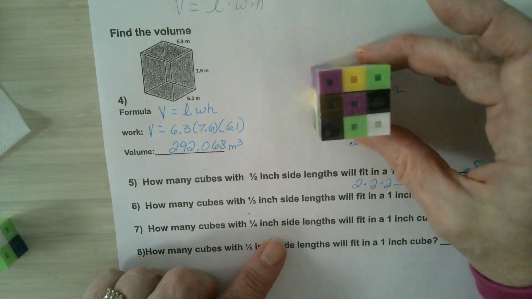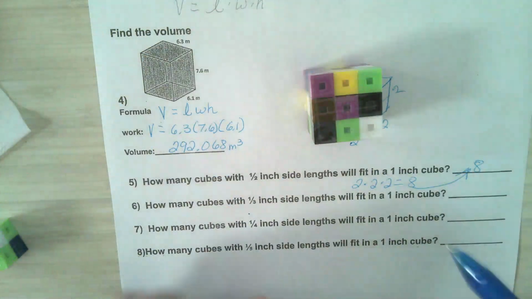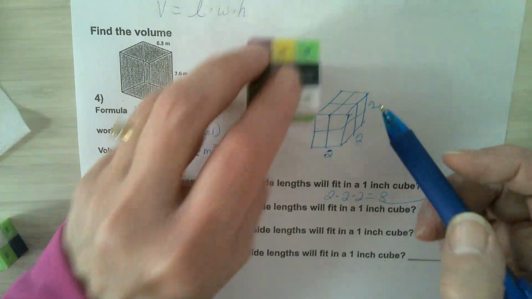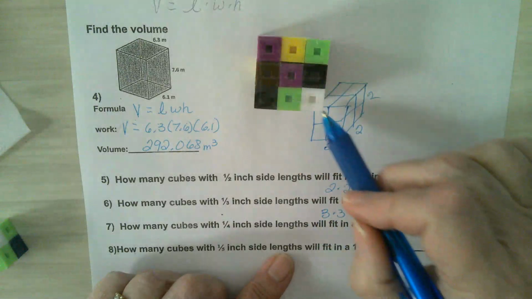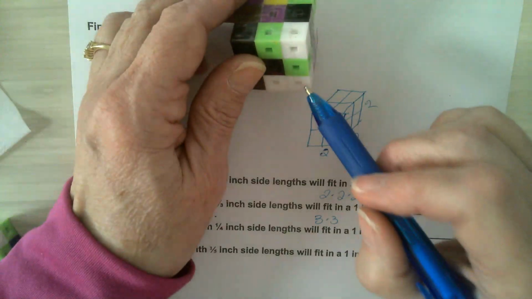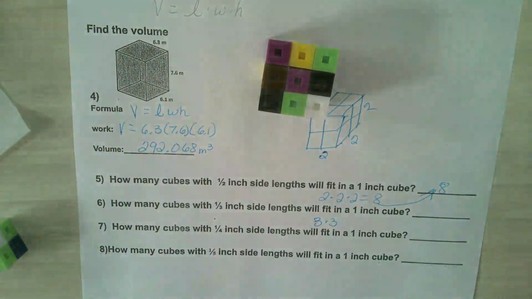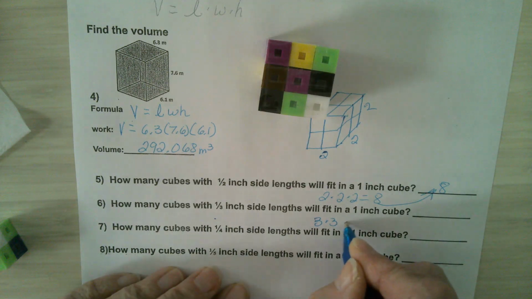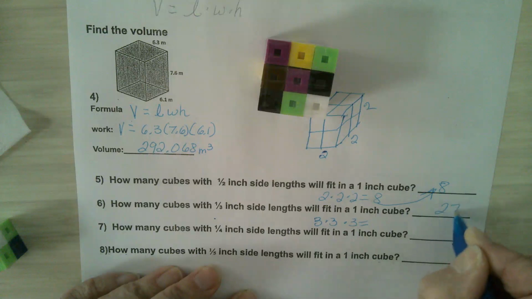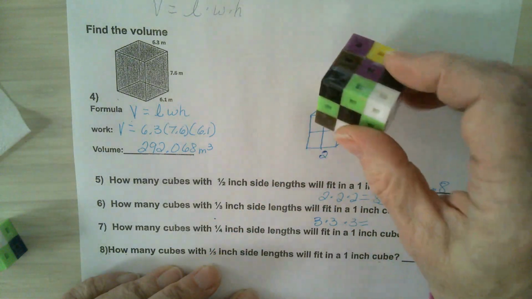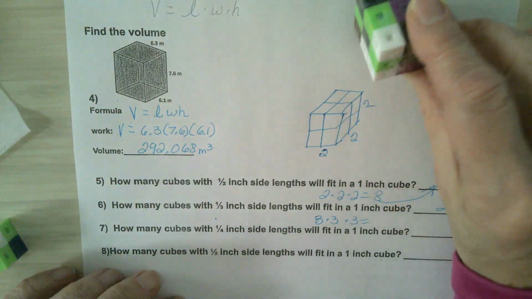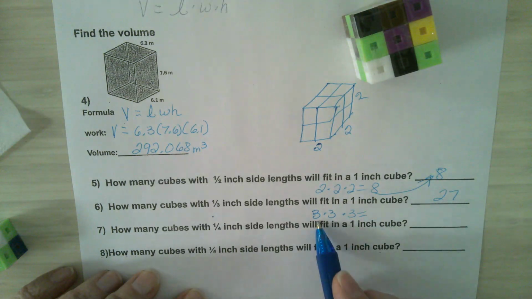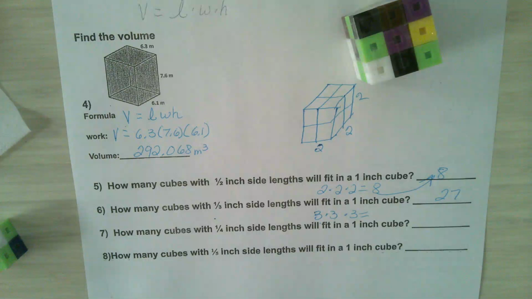There are 9 in the base. That's right. The bottom row has 9 because it's 3 times 3 is 9. How many rows of 9 do we have? 3 rows of 9. What's 9 times 3? 27. So there are 27 cubes that are 1/3 of an inch. 3 rows of 9 is 27. Just think of it: 3 times 3 times 3.